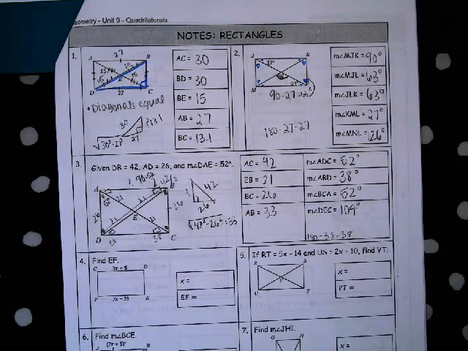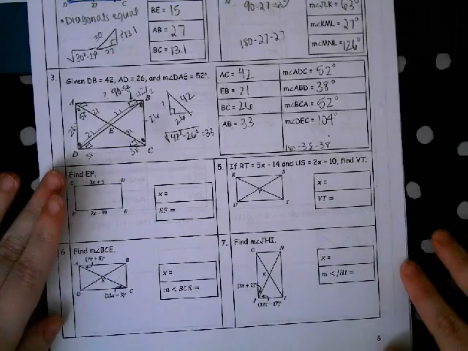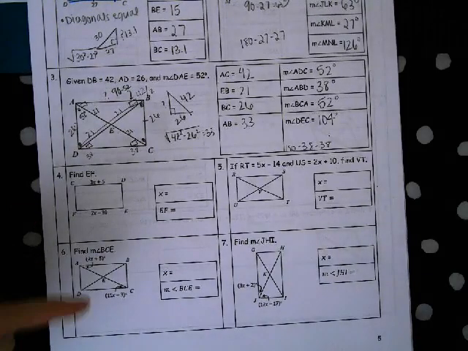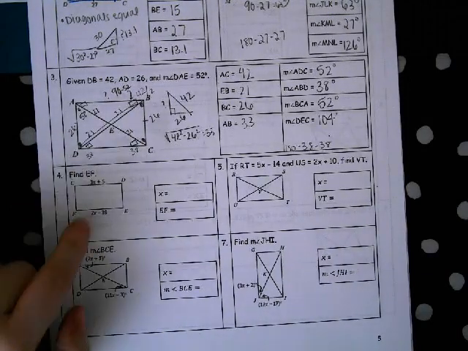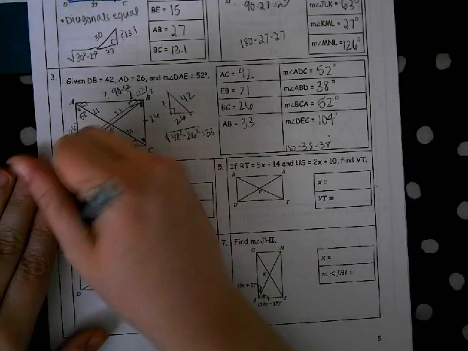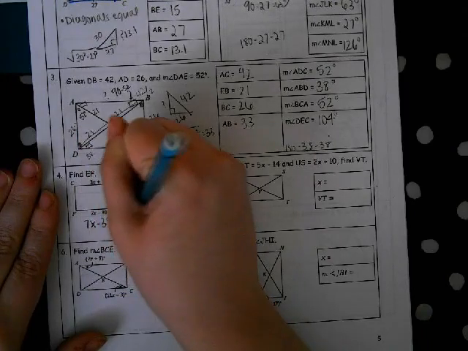So those are just my basic side patterns, my basic angles. So now let's look at getting more into adding algebra into it. For number 4, it says find EF, given that I have 2 lengths. Well, I know in a rectangle that the 2 parallel sides, or the 2 lengths, are the same as each other, so I'm going to set them equal to each other, and then I'm going to solve.